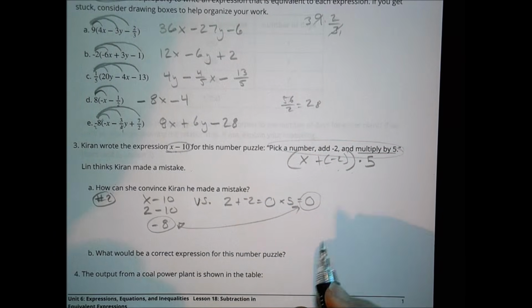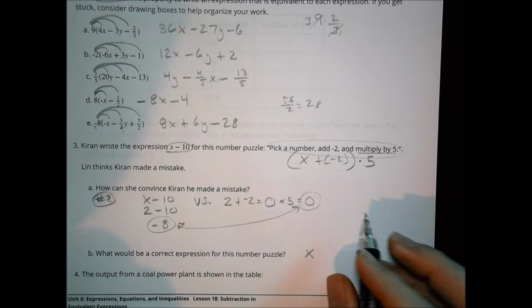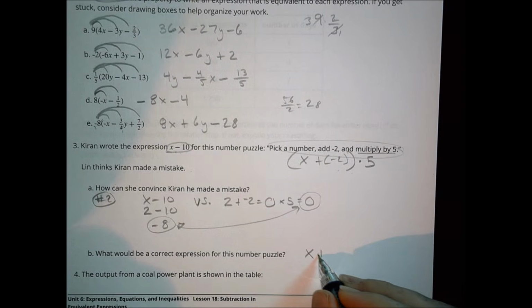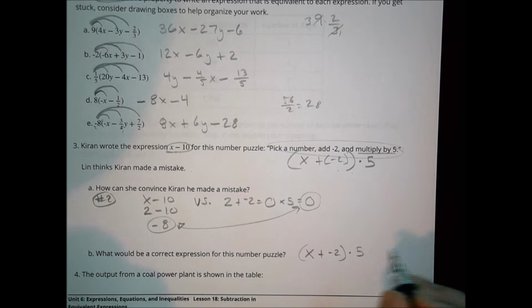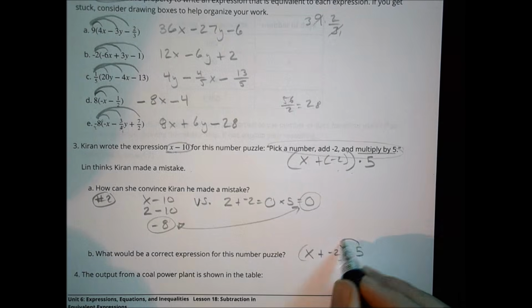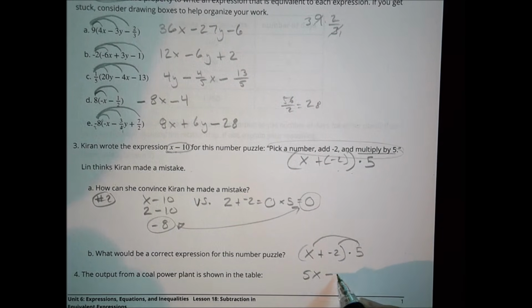The correct expression should be something more like, you take a number, you add negative 2. That's like adding negative 2, and then we multiply it all by 5. So I could leave it like that, or I could distribute, and we could have 5x minus 10. And that would be the proper expression that would get you a number that would work.